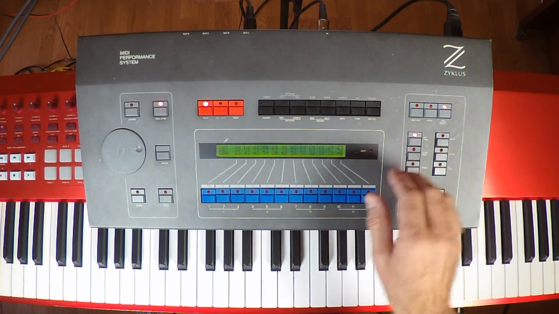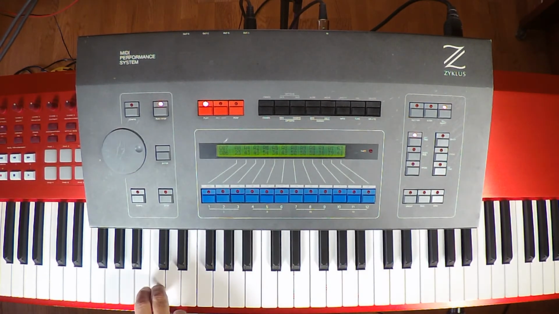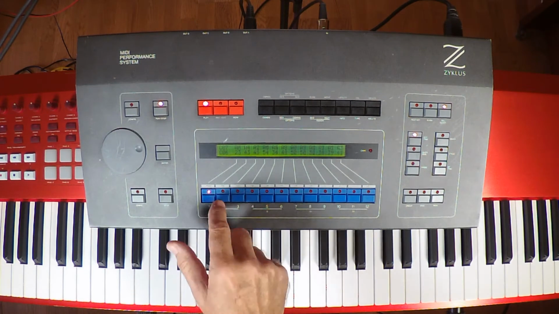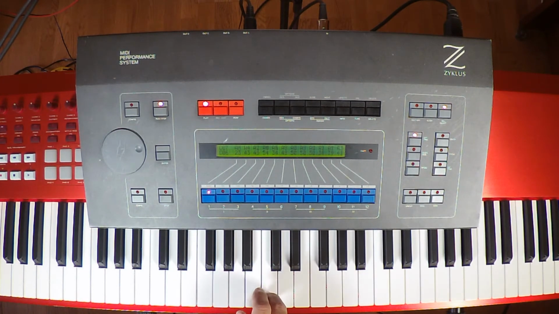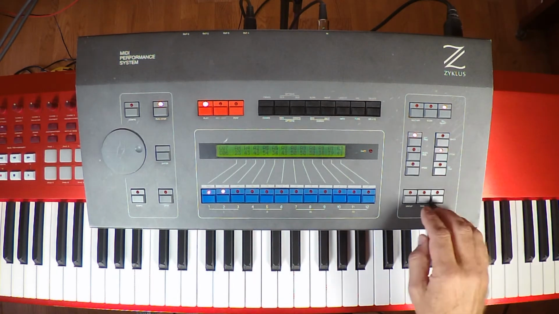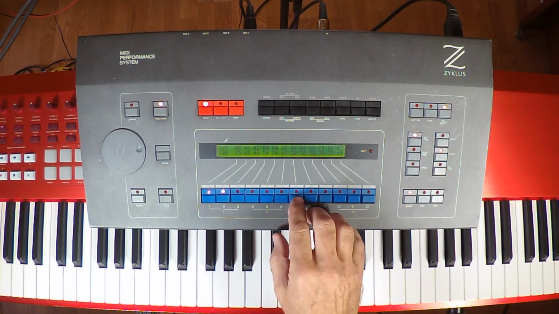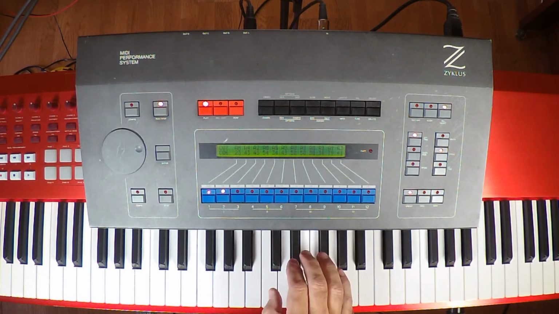Let's try that with some bass first of all. Let's put in a low bass here. Back to what I had before. Now let's do it.